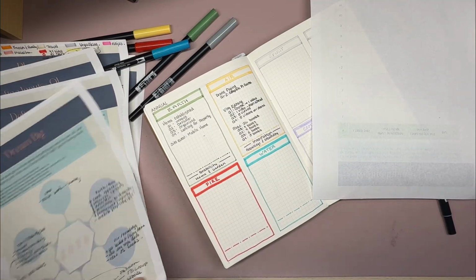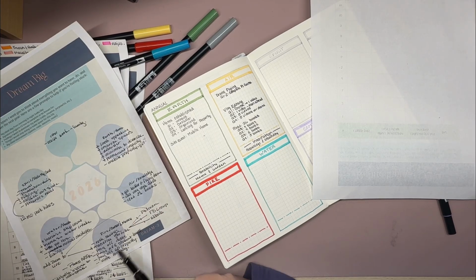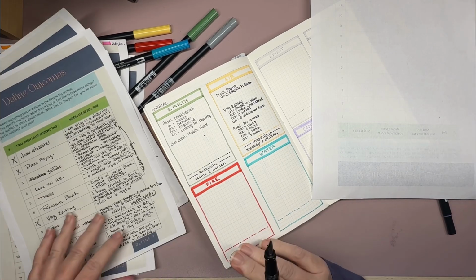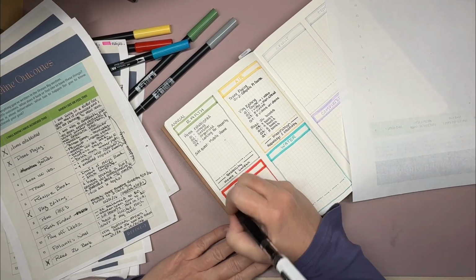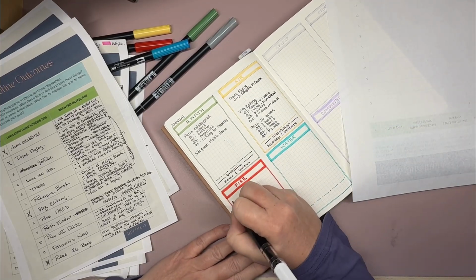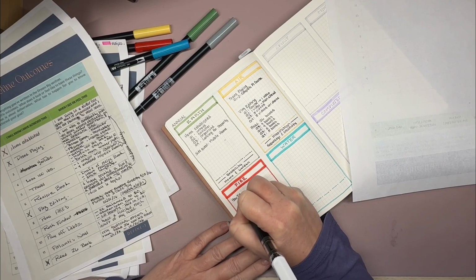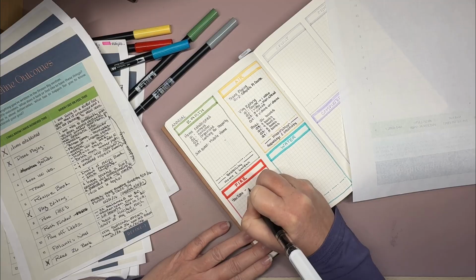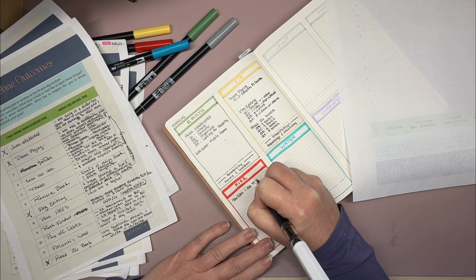Where did we put this? Okay. So now fire, that is anything money and career related. So I'm going to put in here YouTube. And then I'm going to make a note, see YouTube planner.